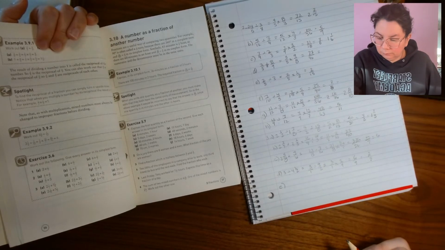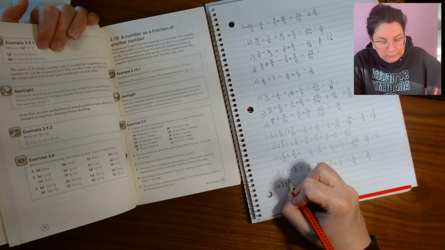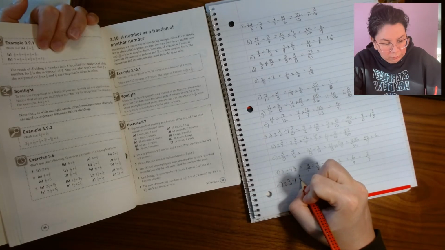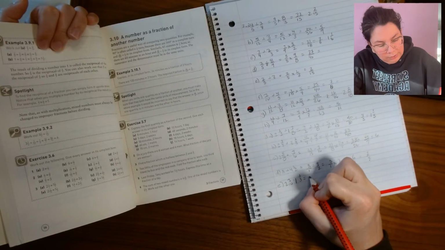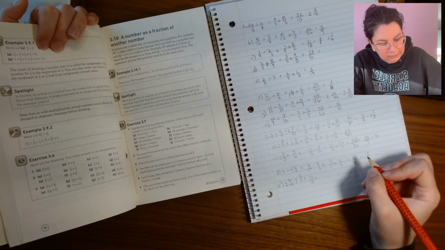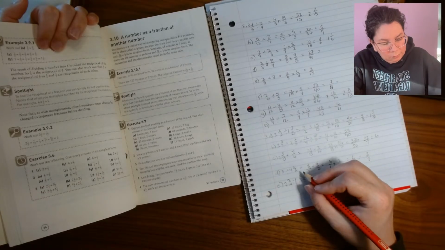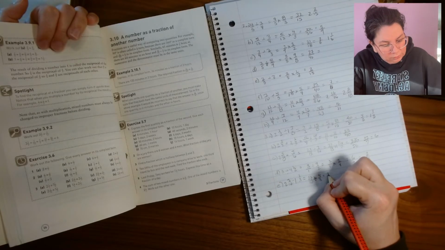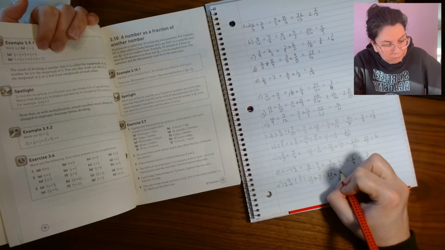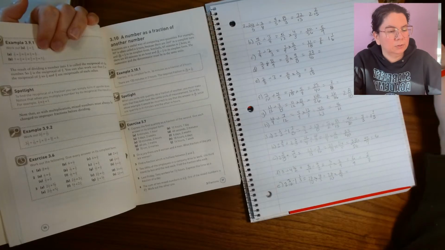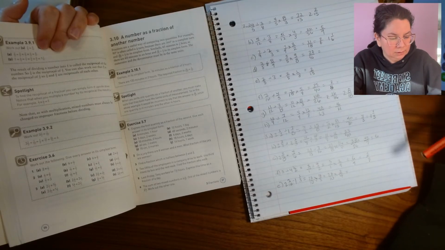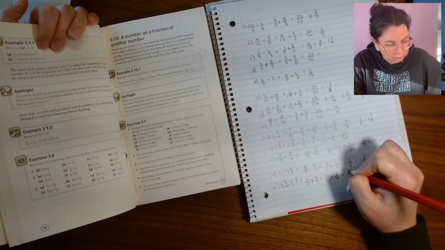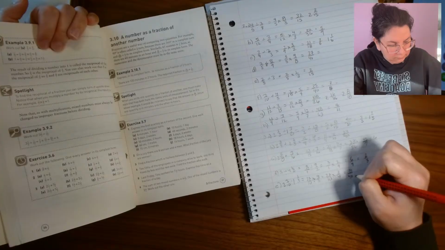E. 2 and 7/10 divided by 1 and 1/3, which is 27 over 10 divided by 4 over 3, which is 27 over 10 times 3 over 4, which is, what's 27 times 3? 27 times 3 is 81 over 40.